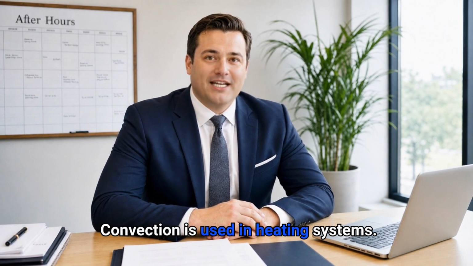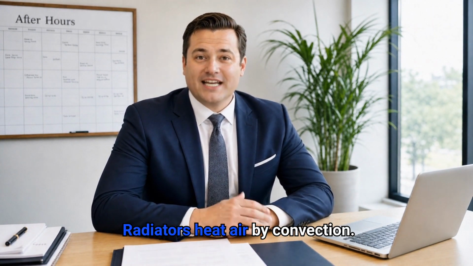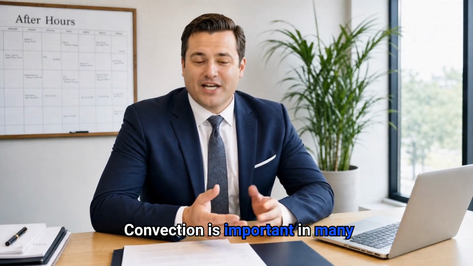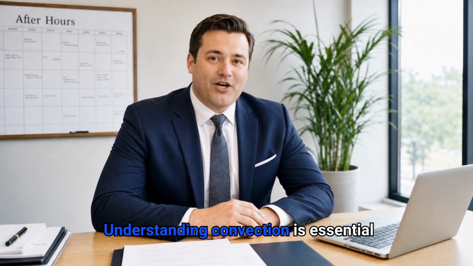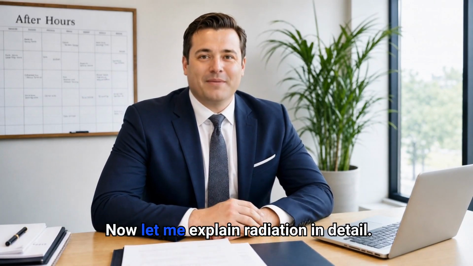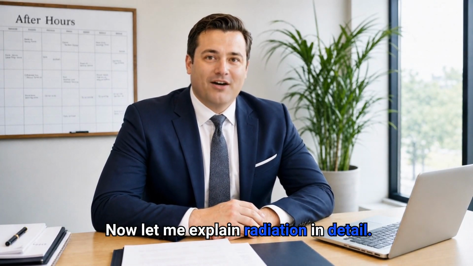Convection is used in heating systems. Radiators heat air by convection. Convection is important in many applications. Understanding convection is essential for engineering and everyday life. Now, let me explain radiation in detail.